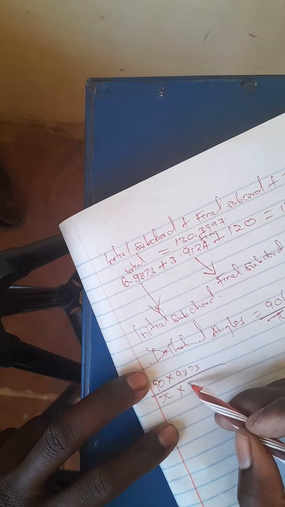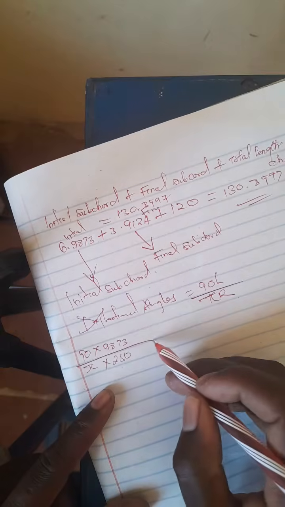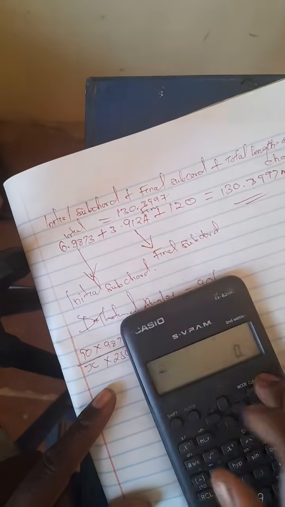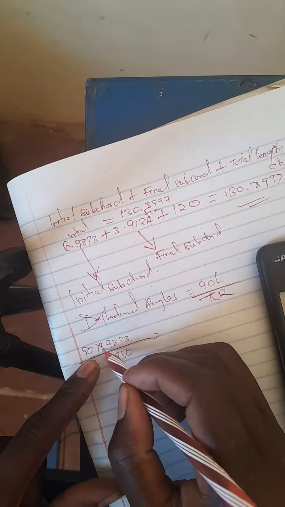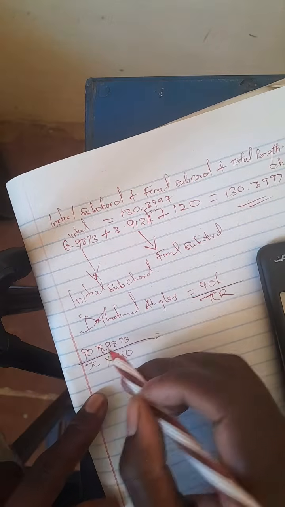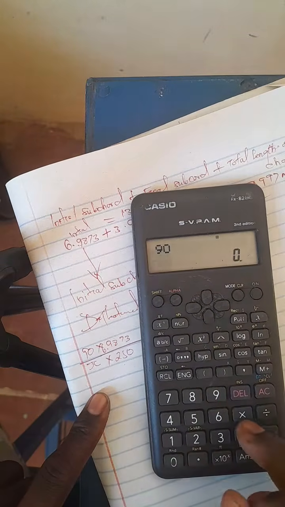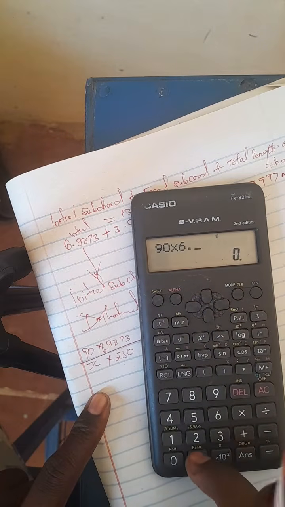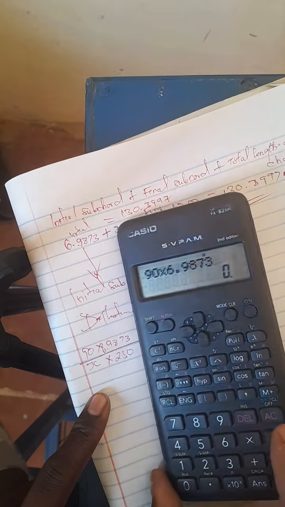R was 250. Then put in your calculator 90 times 6.9873.